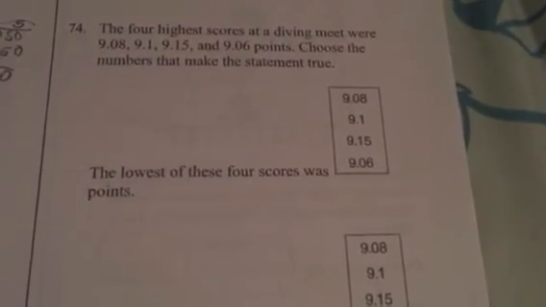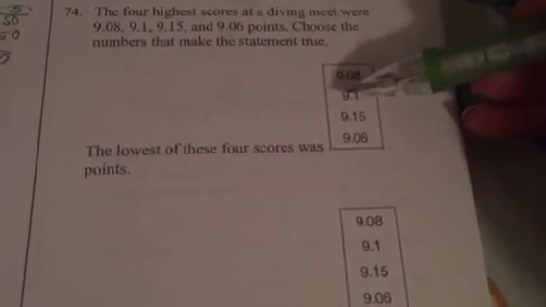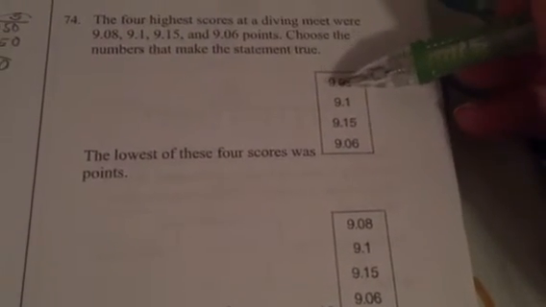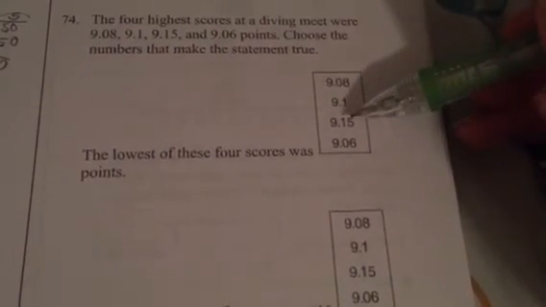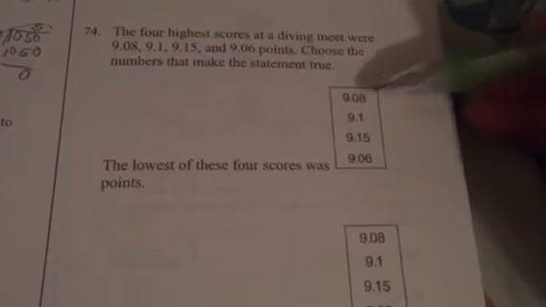The lowest of these 4 scores was, okay, so when I want to compare my numbers, first I'm going to look at my whole number, 9, 9, 9, they're all the same. Then I'm going to look at my 10th place. I have a 0, a 1, and a 0. Obviously I know 0 is lower, but I have 2 with 0, so now I'm going to look at my 100th place. I have a 6 and an 8. 6 is lower, so this is my smallest number.